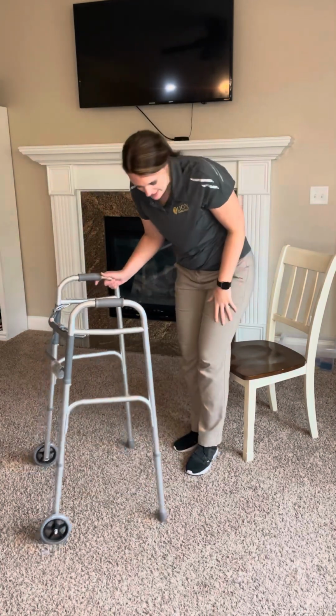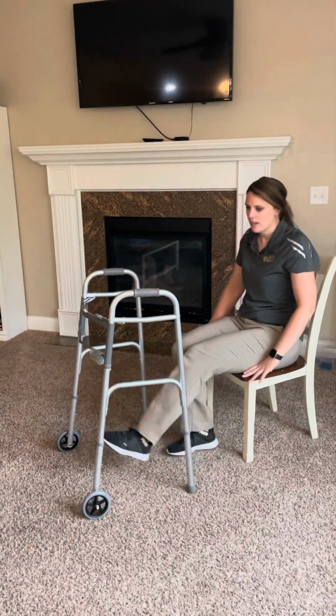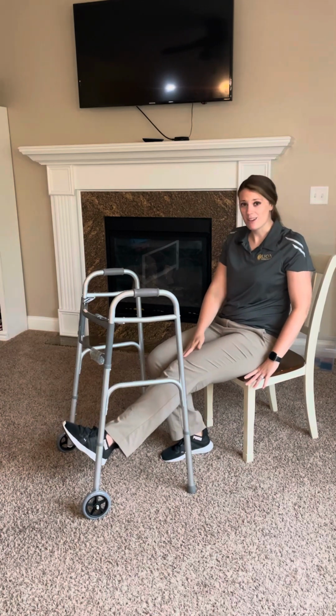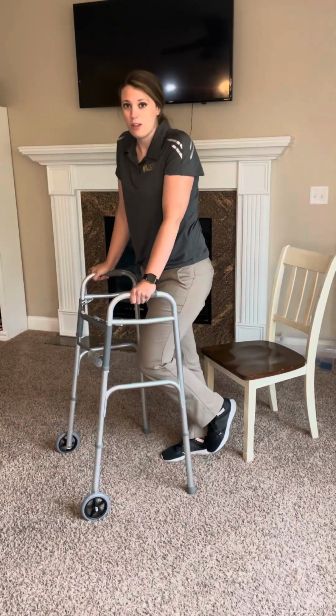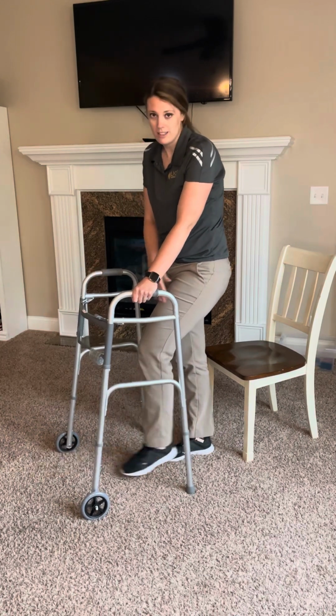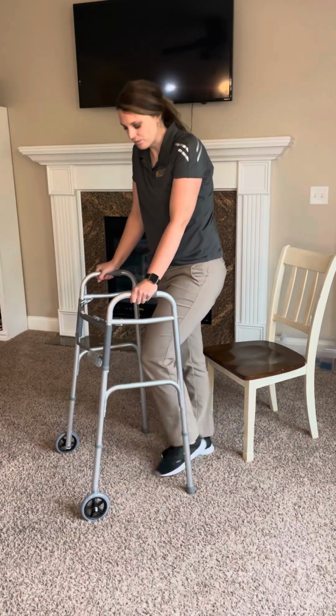What that looks like standing up from a chair is you're holding that leg completely off the ground, leaning forward and coming up onto the walker. That way, never once does this leg touch the ground.